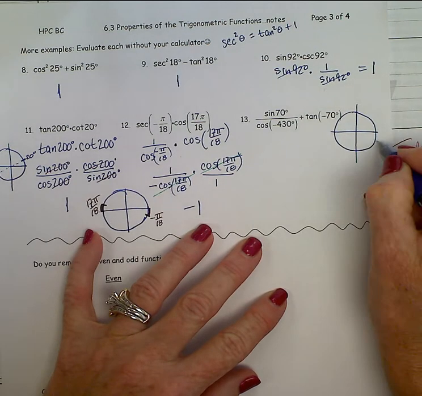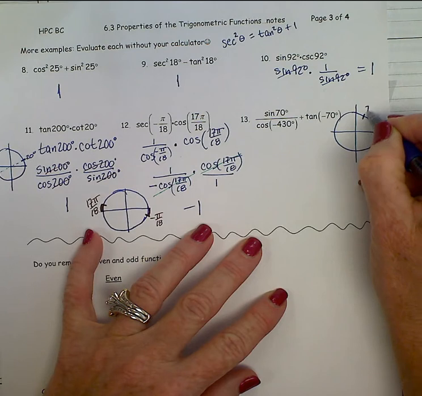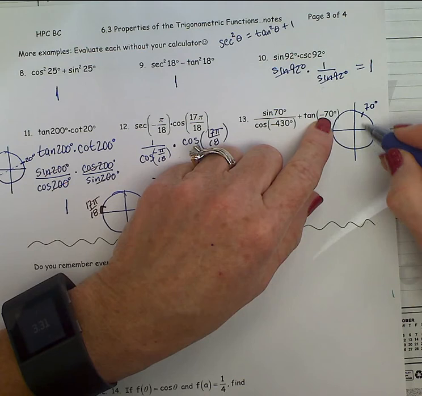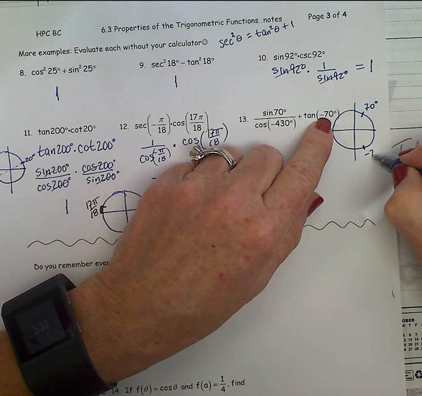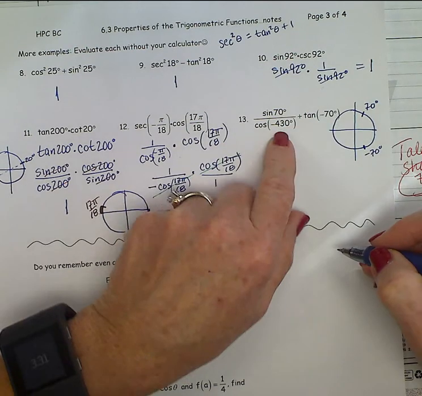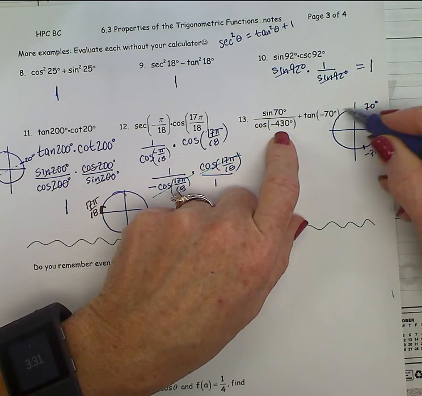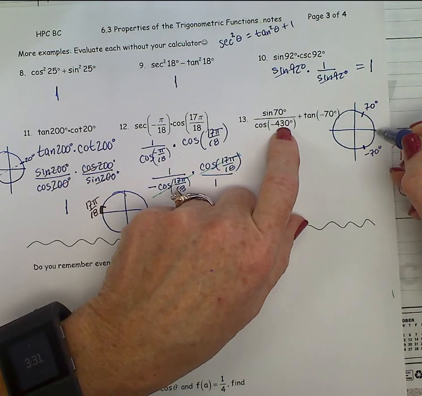We have a positive 70, which is right there. We have the negative 70, which is right down here. And we have a negative 430. Well, negative 360 gets you all the way back to here. And then there's, oh my, 70 left over.